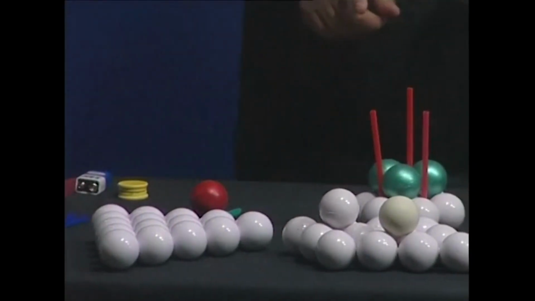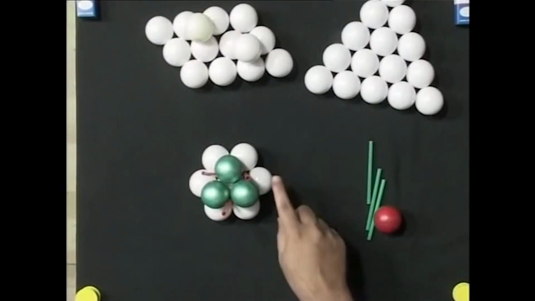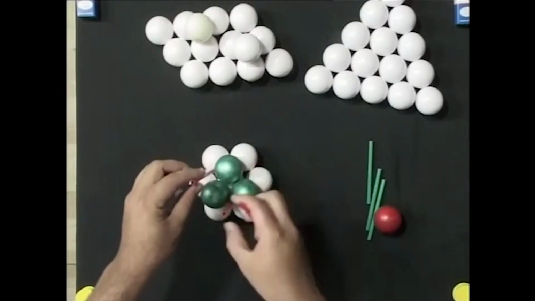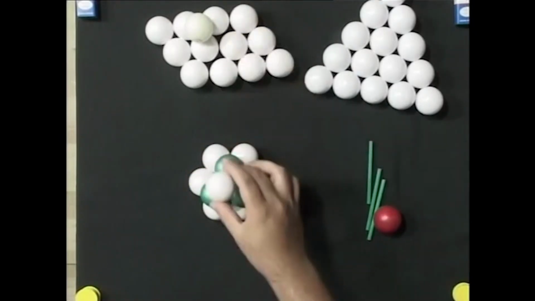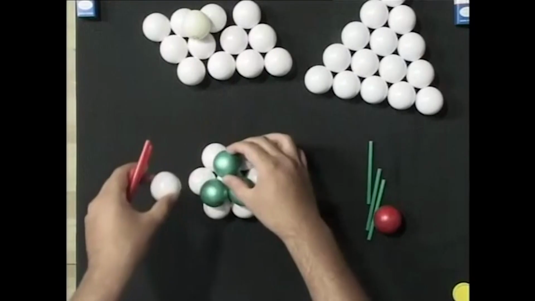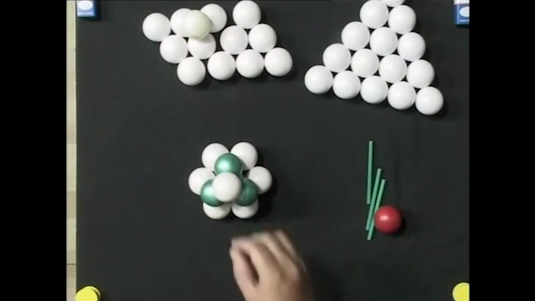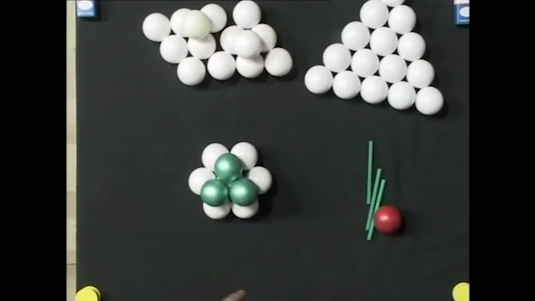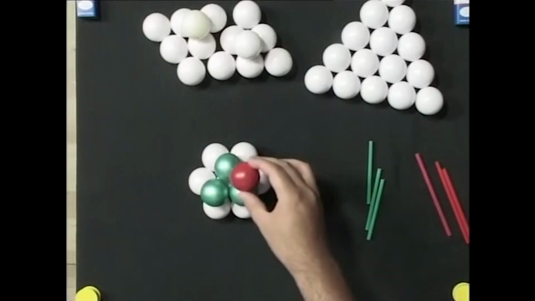and I can put an atom in the third layer either directly above the A layer, which is one option, in which case I would take, for instance, a sphere like this and put it right above the A layer. Or the other possibility is to put an atom in the vacant C position, which is right here.